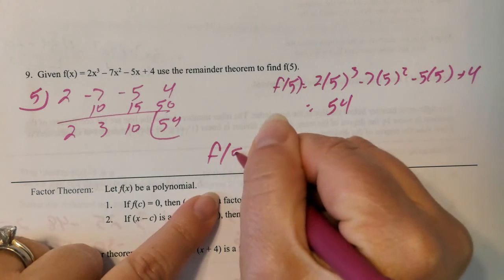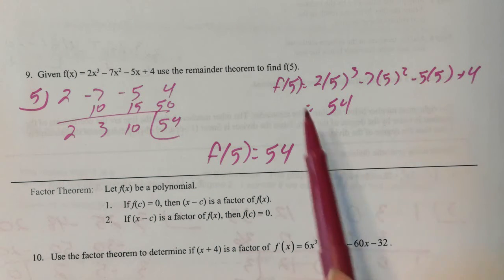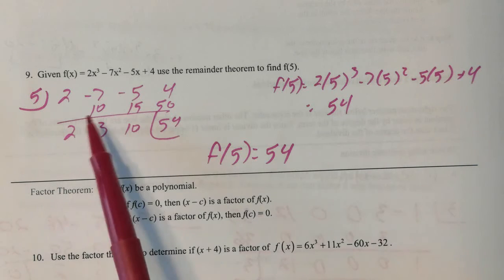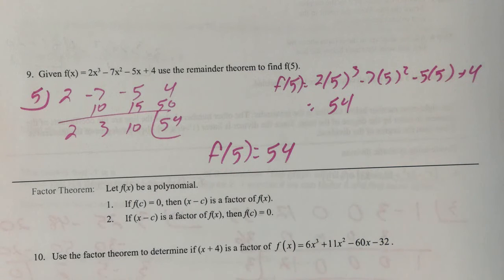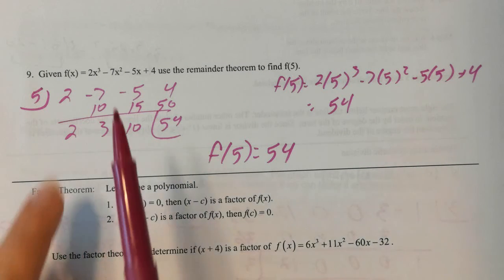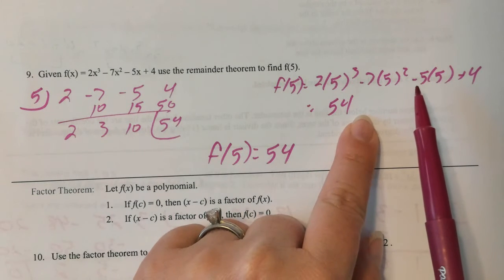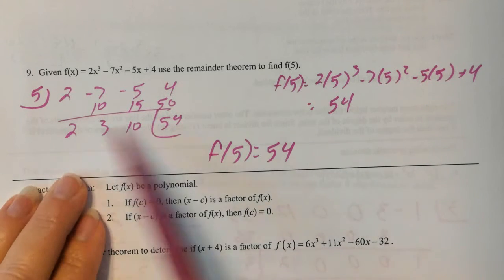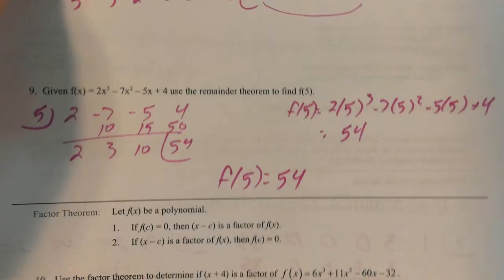So what we've discovered is that f of 5 is 54. I could have just plugged in 5 for x, but the remainder theorem says you could do synthetic division, and whatever the remainder is is what you would get if you put in that 5 for x. I personally think on this one, I can do it faster with synthetic than I could have even typed this in my calculator. But definitely, if you didn't have a calculator, synthetic would have been a lot faster. Okay? All right, that's the remainder theorem.